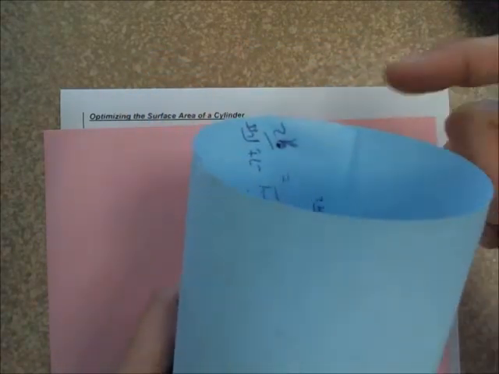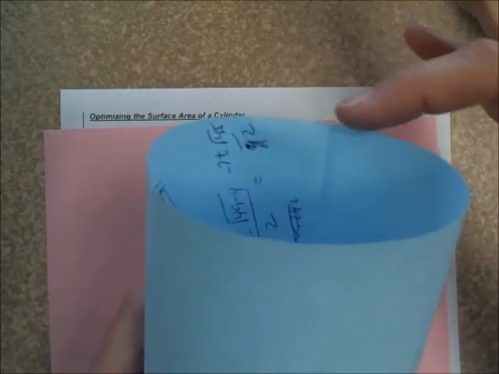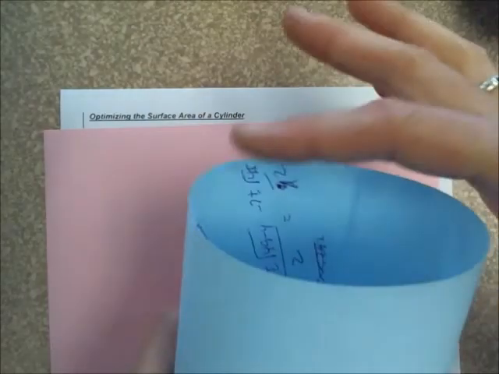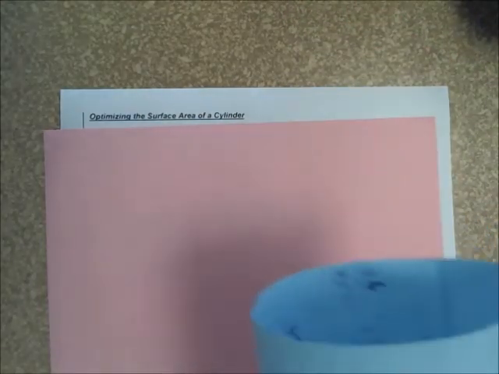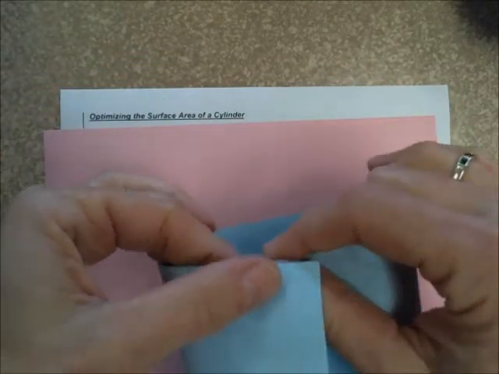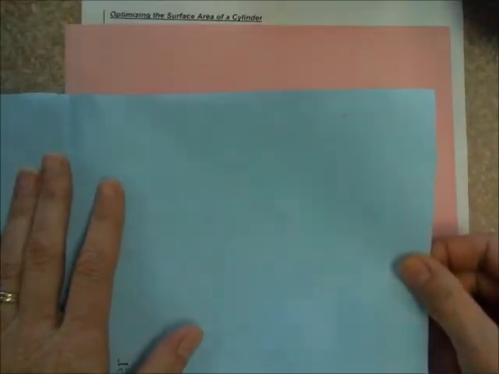To calculate the surface area of this round part, I want to actually cut this sheet of paper. If I were to cut this sheet of paper along its length, what I get out of it is a rectangle. So I've cut this cylinder and now I'm just going to flatten it out. And now I have just a rectangular sheet of paper.